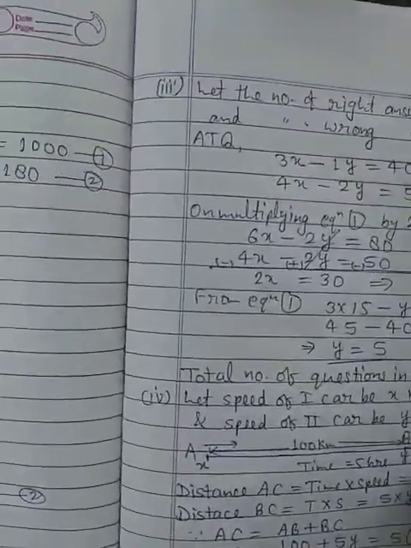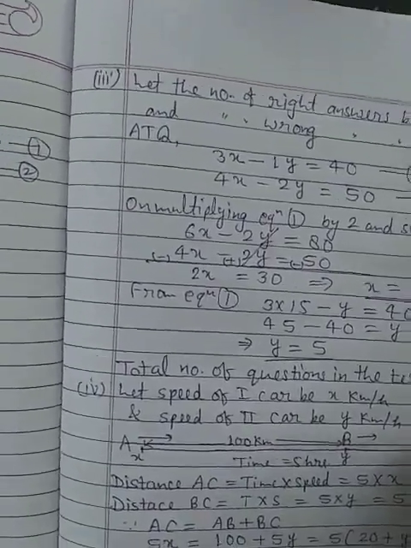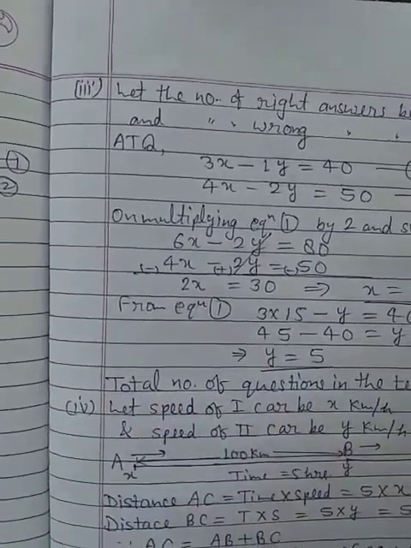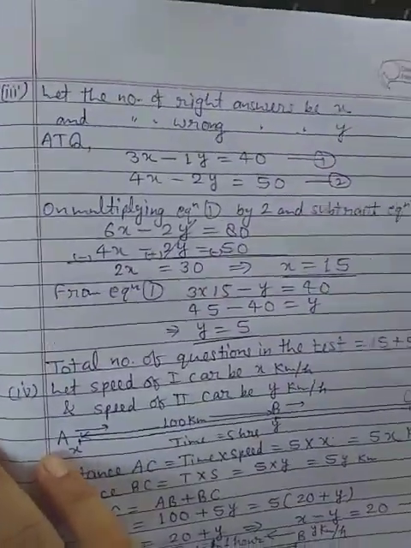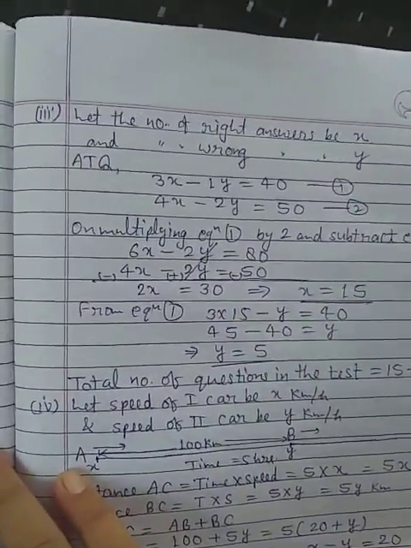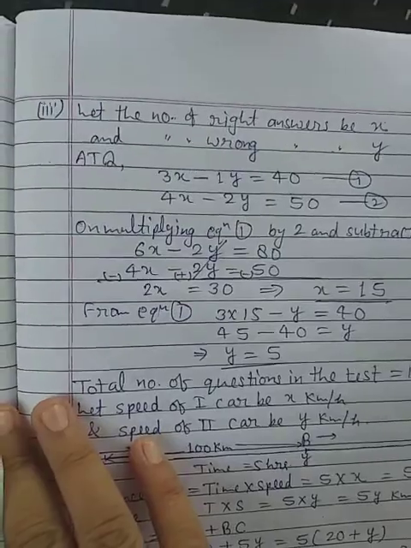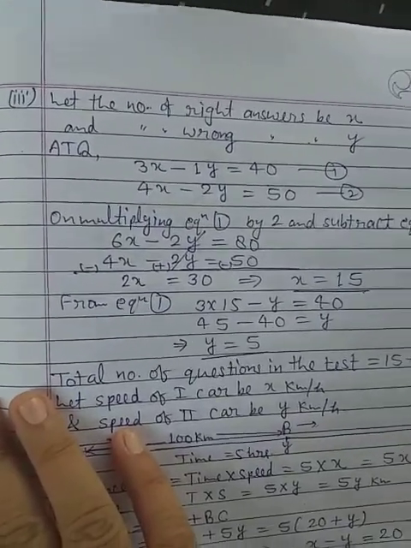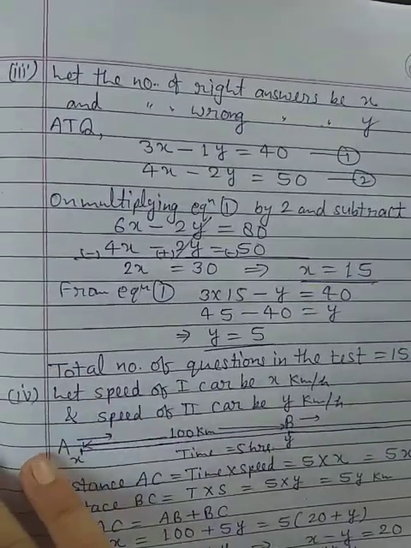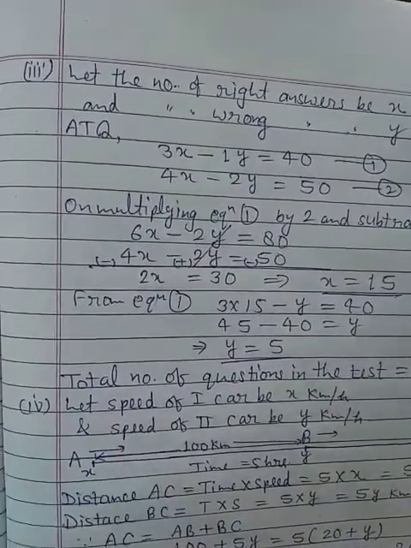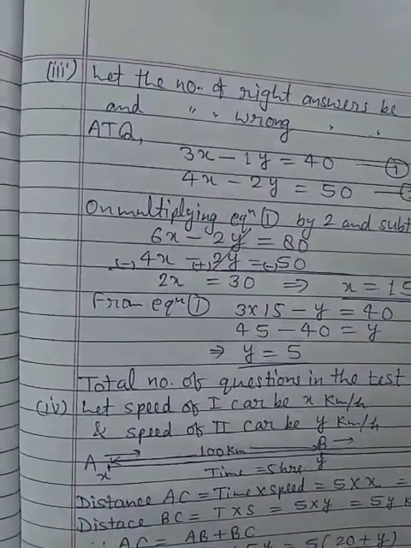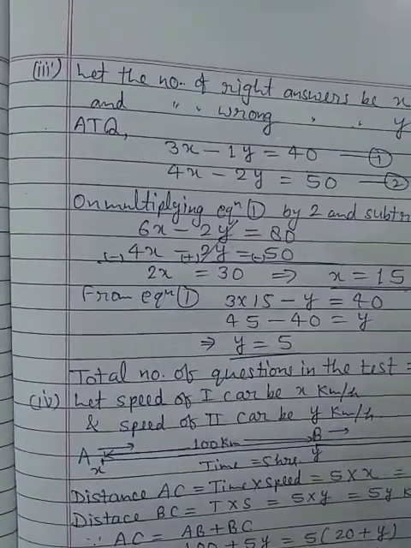Now move to the third part. Important question: Yash scored 40 marks in a test, getting 3 marks for each right answer and losing 1 mark for each wrong answer. Had 4 marks been awarded for each correct answer and 2 marks being deducted for each incorrect answer, then Yash would have scored 50 marks. How many questions were there in the test?